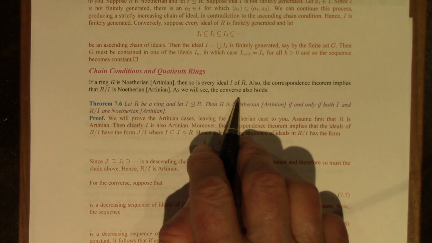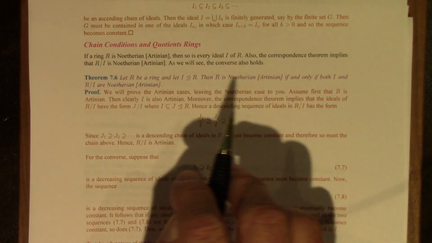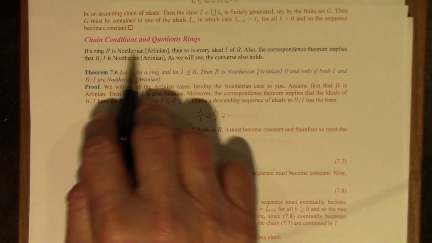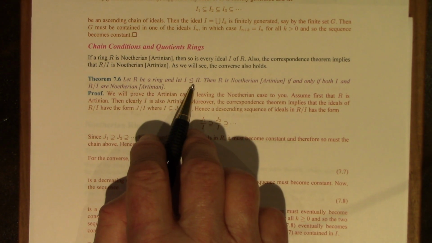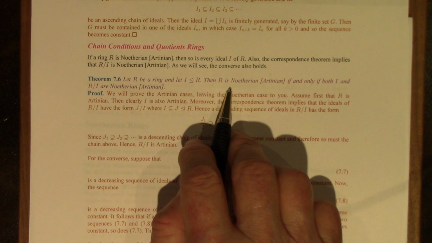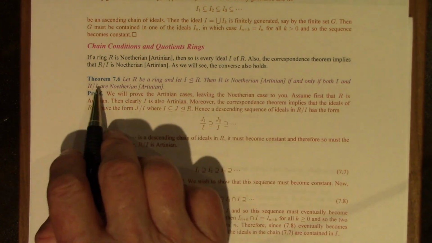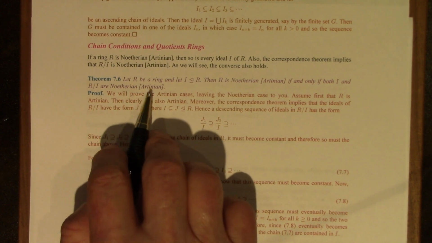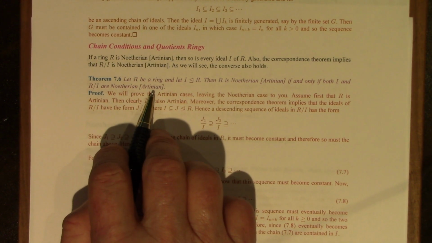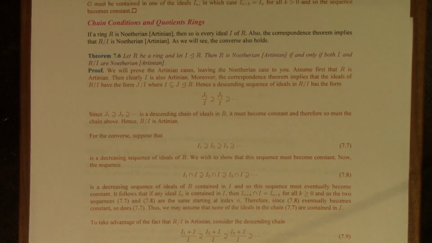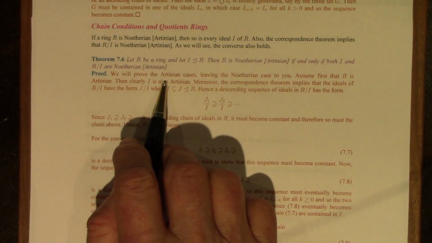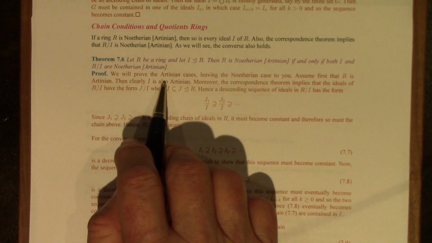It happens the converse also holds for both Noetherian and Artinian. Let R be a ring, let I be an ideal of R, then R is Noetherian if and only if both I and R mod I are Noetherian. And similarly for Artinian. And here's the proof, say in the Artinian case, and I'll let you do the proof for the Noetherian case.